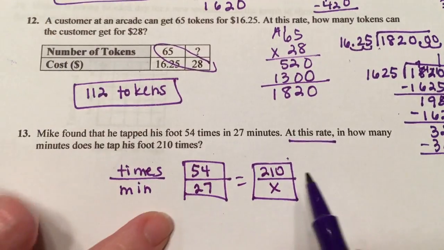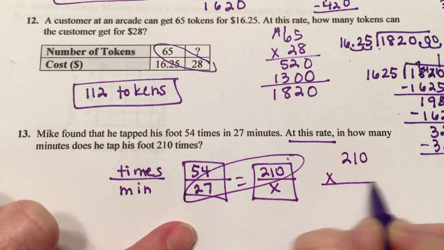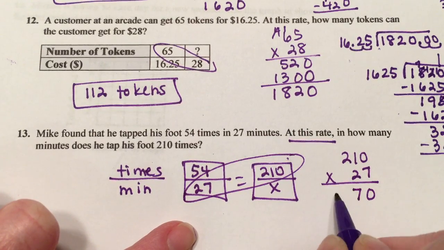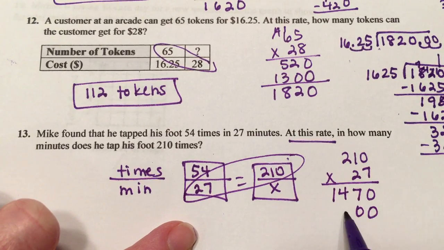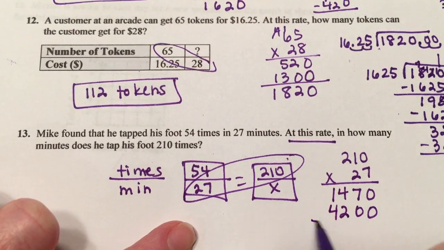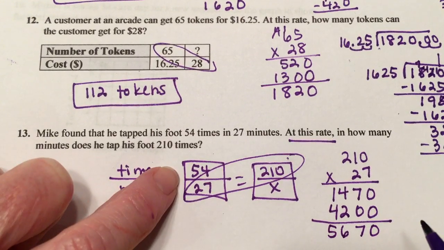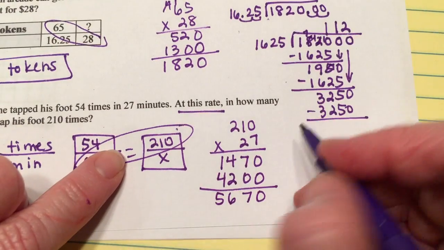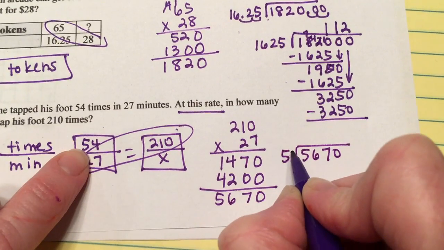So finish up by multiplying diagonally 210 times 27. 7 times 0 is 0, 7 times 1 is 7, 7 times 2 is 14. Start with a 0. 2 times 0 is 0, 2 times 1 is 2, 2 times 2 is 4. Add these up, 0, 7, 6, 5. And then your last step is to divide. So I'm dividing 5,670 by the number 54.